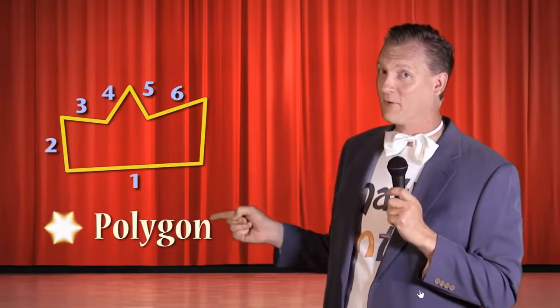All right, what about this one? Polygon or not polygon? Yep, it is a polygon. Even though the sides aren't all the same length, it is a closed 2D multi-sided shape. In fact, if you count, you'll see that it has 7 sides.